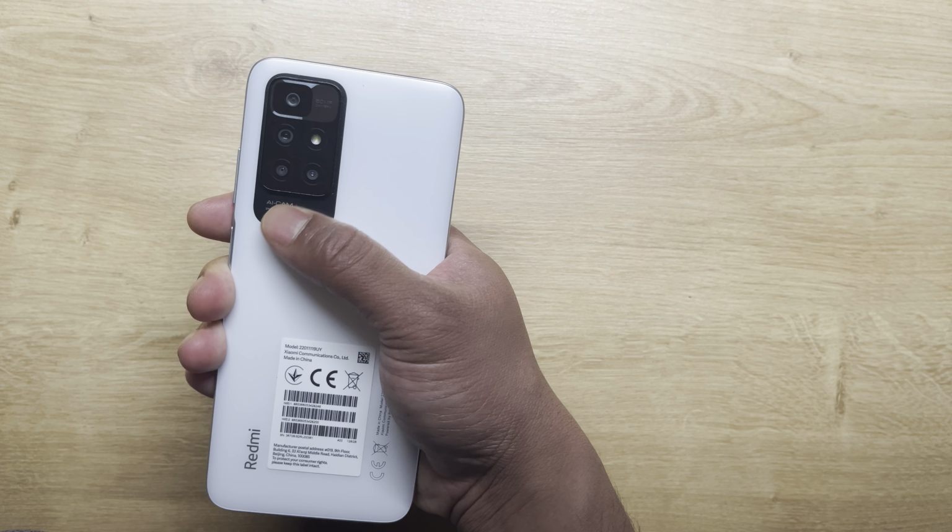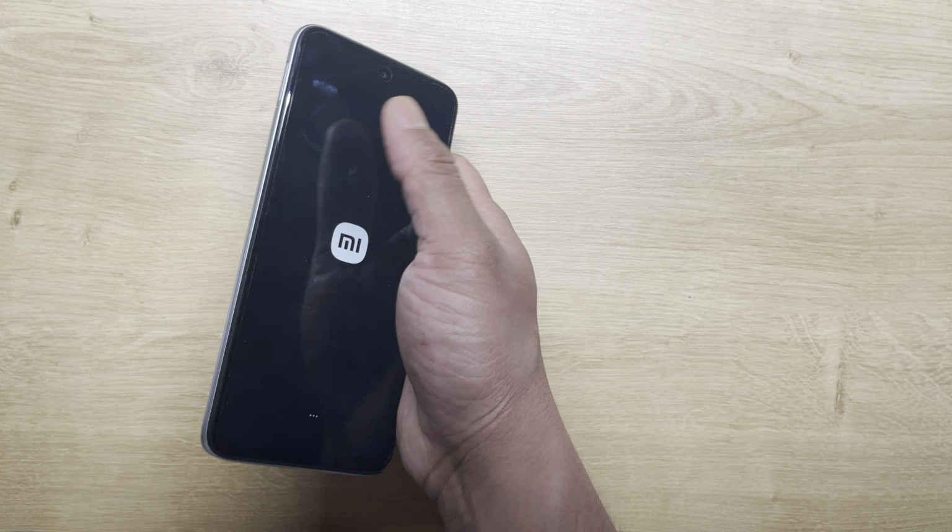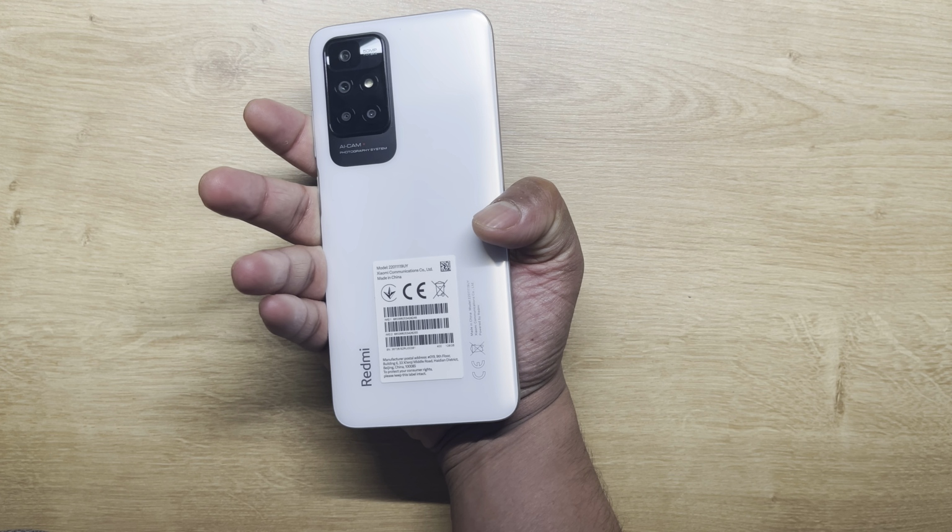This device is very nice. I have been using it for a few days. Battery backup is very nice.